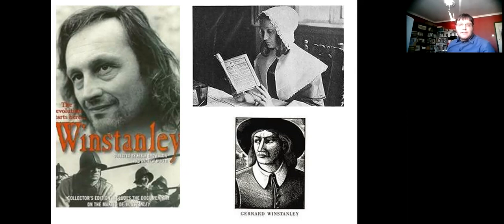And in April 1649, we're not exactly sure about the date. Most textbooks will tell you it's the 1st of April. I'm not sure if it's the 1st or the 8th. They establish effectively a commune on St. George's Hill in Surrey, near the parish of Walton upon Thames.